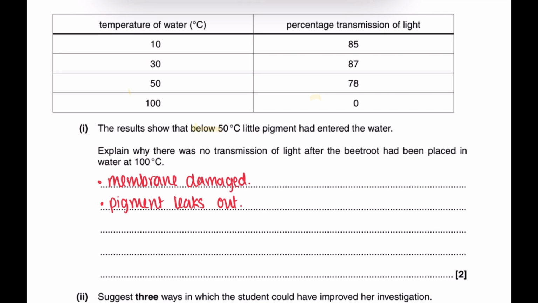The results show that below 50 Celsius, little pigment has entered the water. Explain why there was no light transmission after the beetroot was placed in 100 Celsius. So at 100 Celsius, the membrane is completely damaged. The cell surface membrane is completely damaged because the temperature is too high. This means the pigment completely leaks out, so it absorbs and takes up all the light.